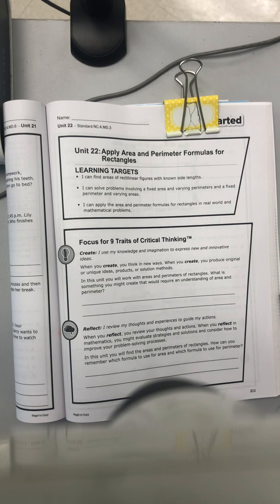A house? Maybe a house, building a house, you need to know. Amusement park. Okay, an amusement park. You know how much area this one ride is going to take of the amusement park. You don't want it to take over the whole park. Oh, I've been on a roller coaster that goes around the entire park.